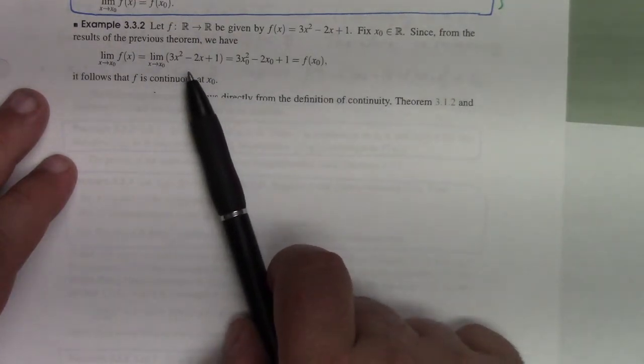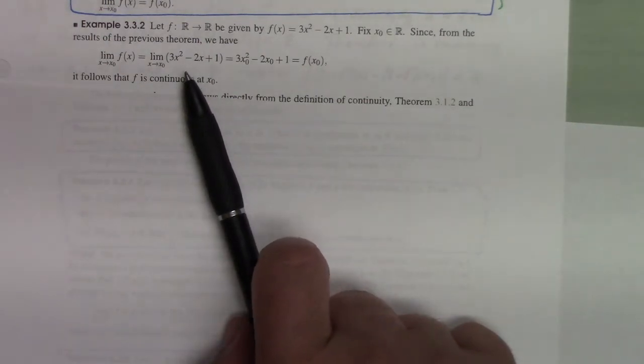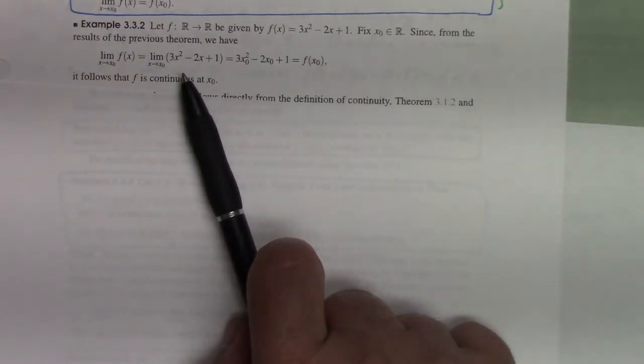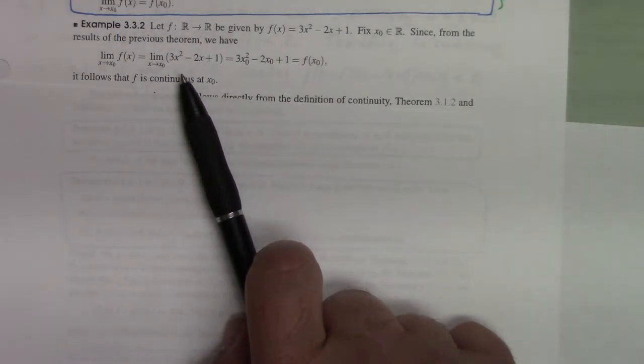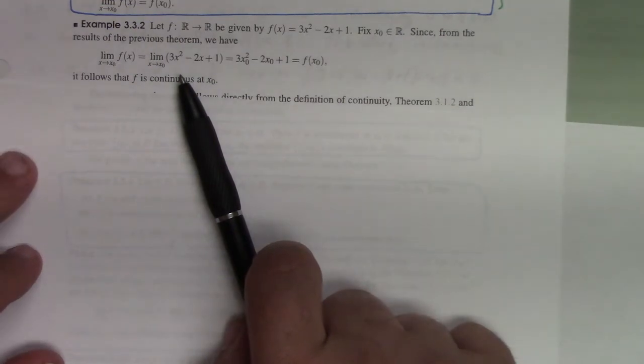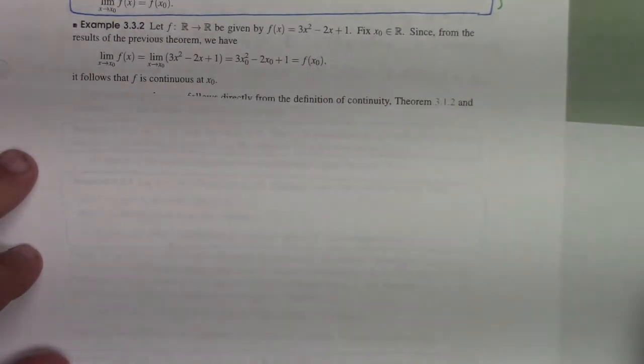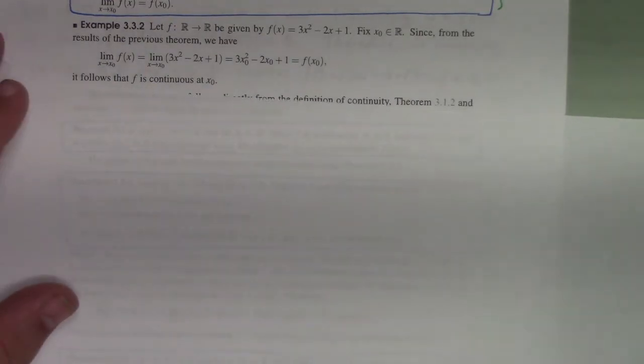So on your next test, if I say show this function's continuous from the epsilon delta definition, that would mean for you to give me an argument like I just gave you at the start of this lecture, right? Whereas if I just say prove that this function's continuous, then you're free to use limit laws like this, right? All right.